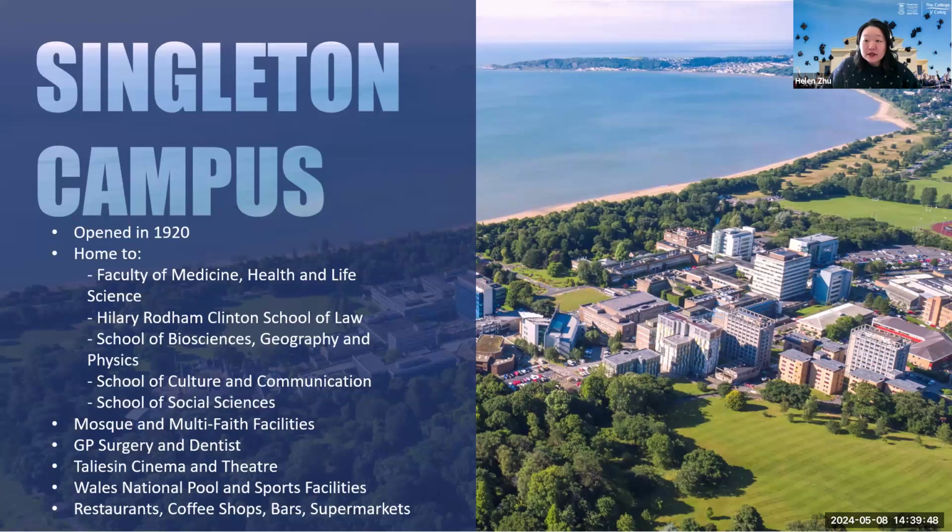There are other entertainment facilities on campus as well, such as the Taliesin Cinema and Theatre, and then we also have the Welsh National Pool and sports facilities based on this campus. There are plenty of restaurants, coffee shops, bars, supermarkets on campus and around the city centre, of course. It's fairly close from either campus to the city centre, either by bus or bike, or some students prefer walking along the coastline. It's completely up to them. When the weather is lovely, it's such a nice walk.